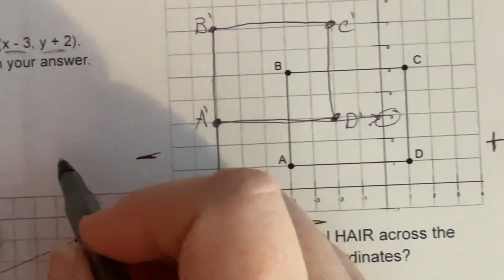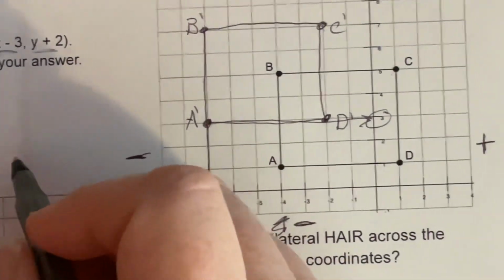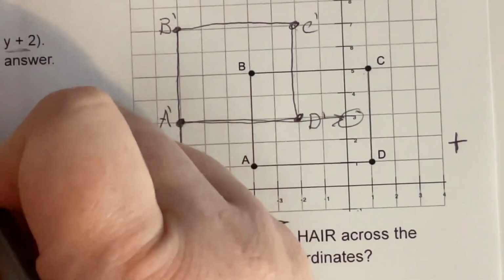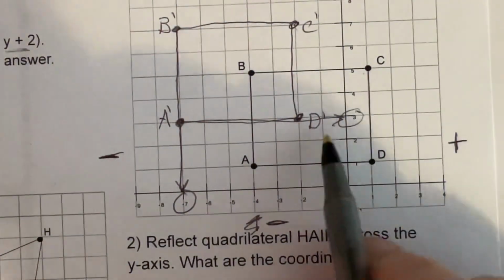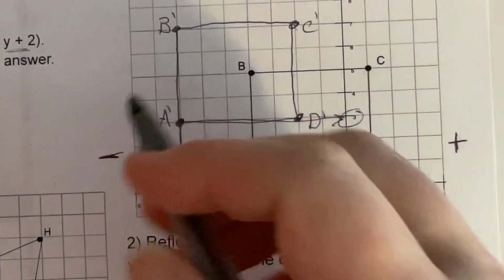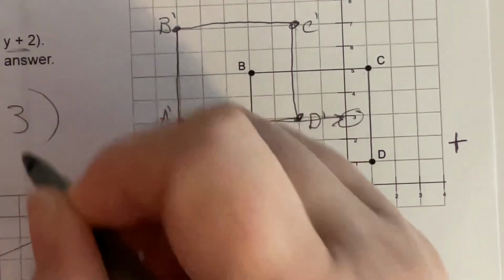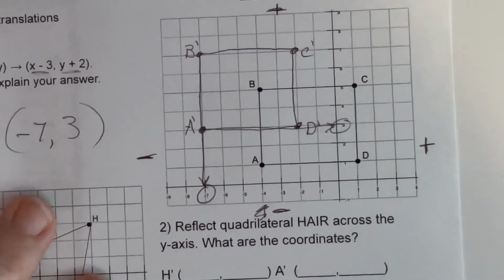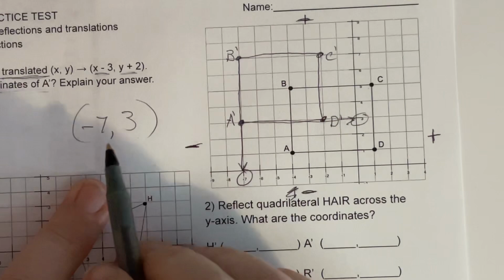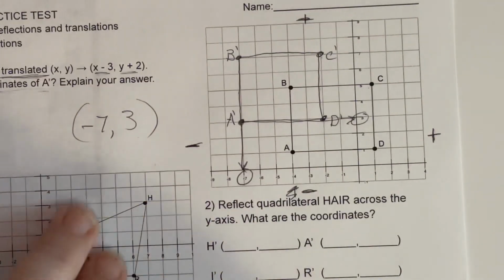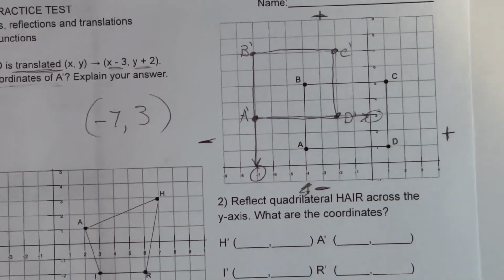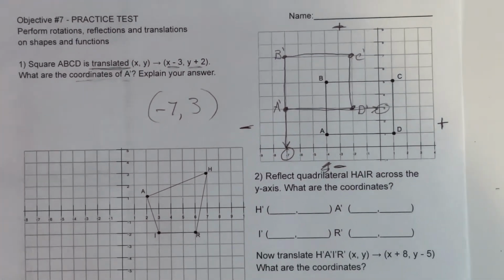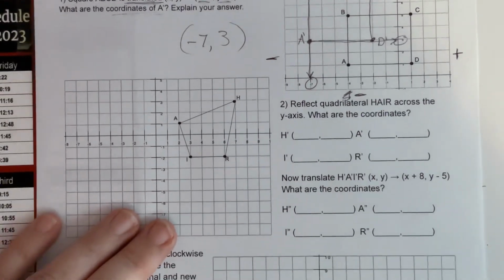So we have x is -7. Make sure you can see. -7, and my y is 3. Oh, couldn't quite see that, I apologize. So -7, 3. That is my final answer. Okay, let's try another one.